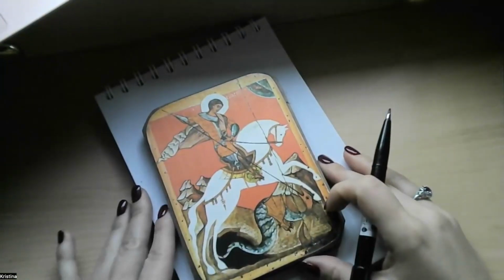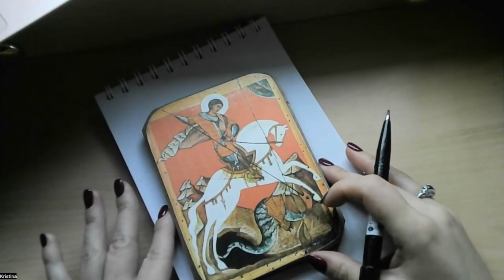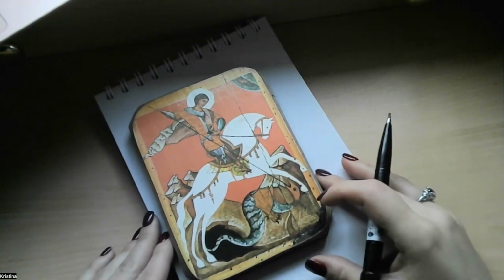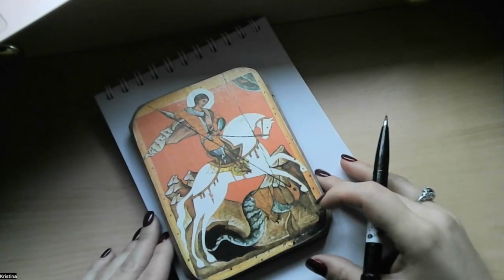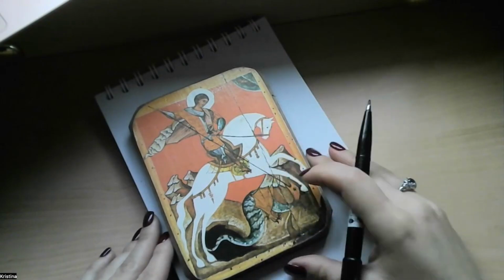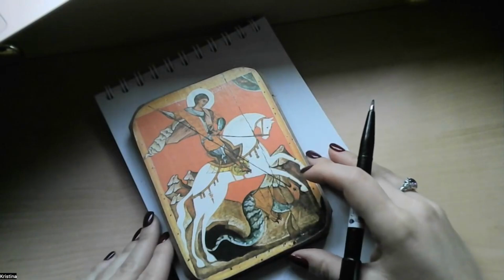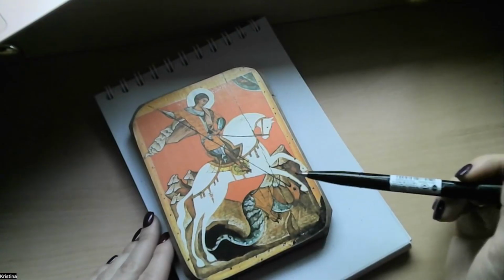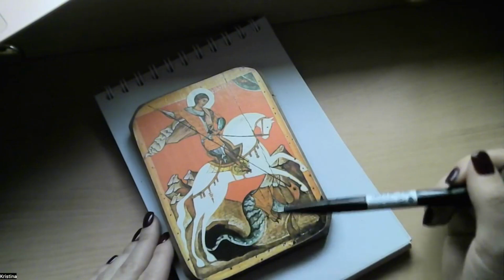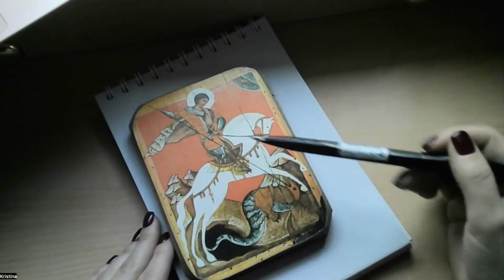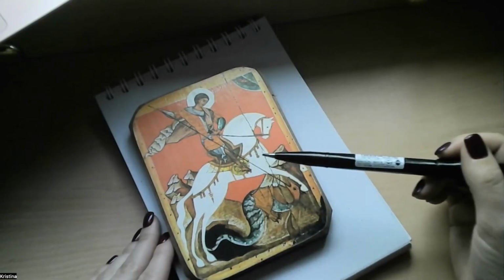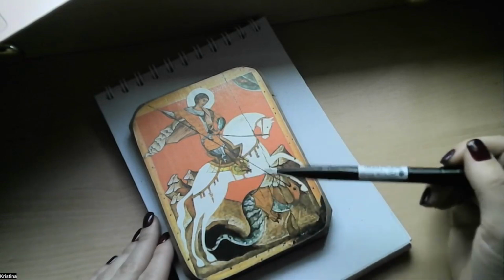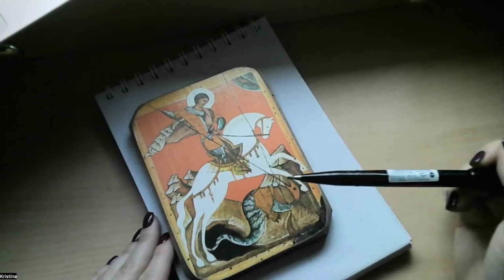Here is one example of an icon dedicated to St. George. He has different names in different countries, but this is a saint known in all possible countries of the world. And this is one of the classic examples of how the icon looks. And basically here are some main elements that we're interested in. Here is the dragon or the evil. Here is the St. George, so the fighter, the hero. And here is also the horse, which is usually drawn as a white horse.